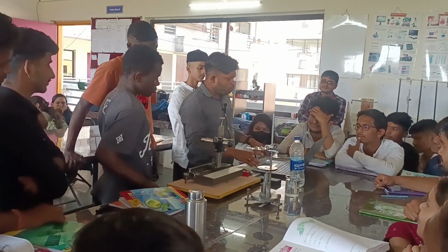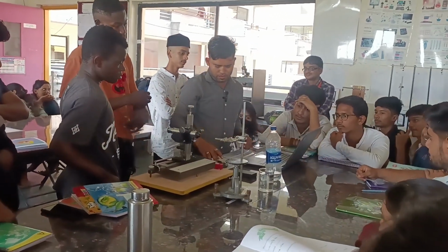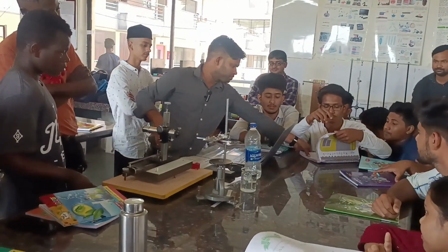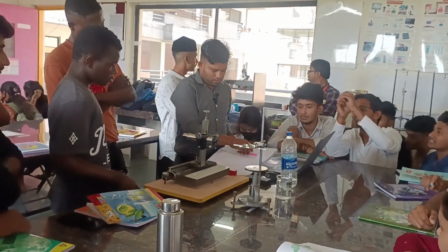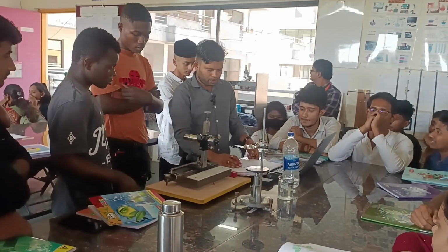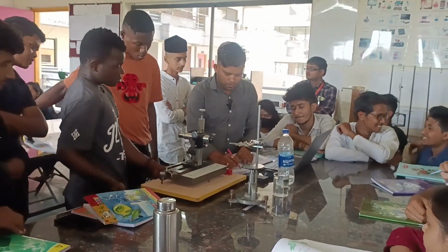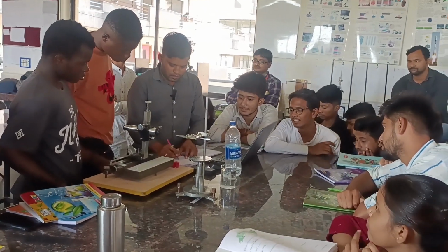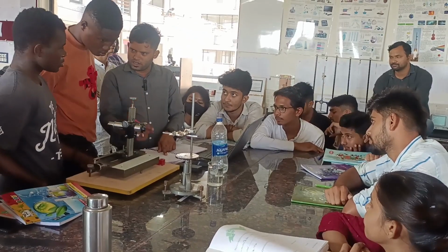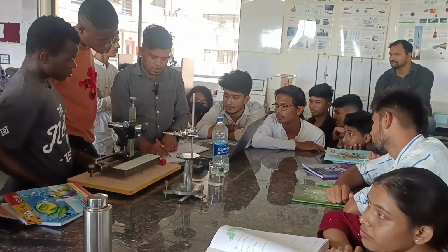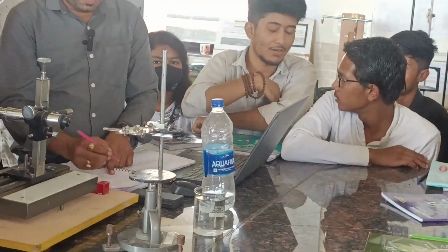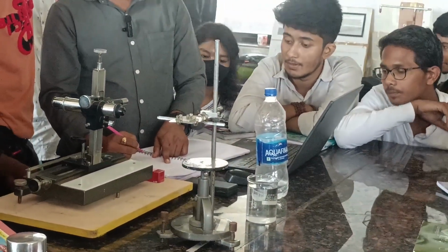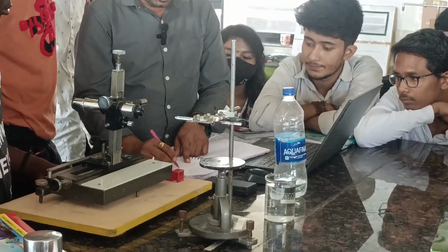So, how to get the reading? Suppose we see this type of image and this type of cross wire. This is our capillary. Suppose this one is the circle and the upper portion of the capillary. You take the first reading.